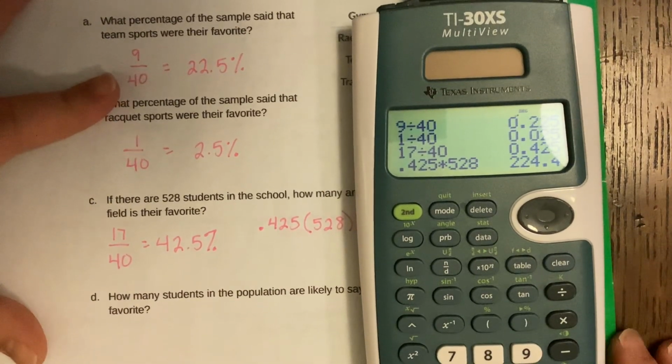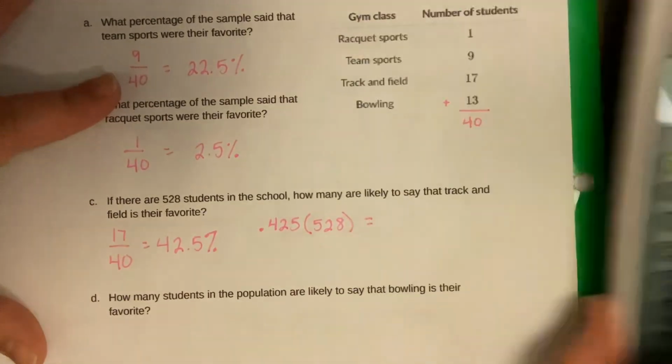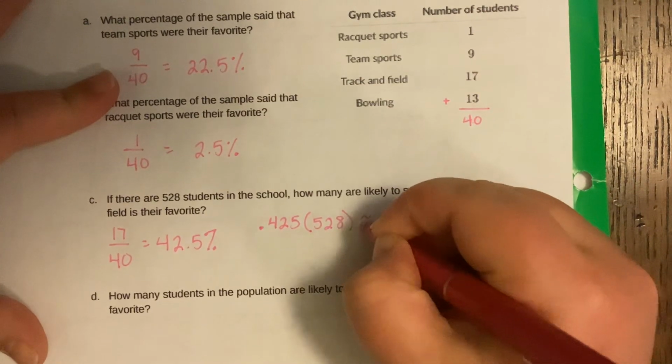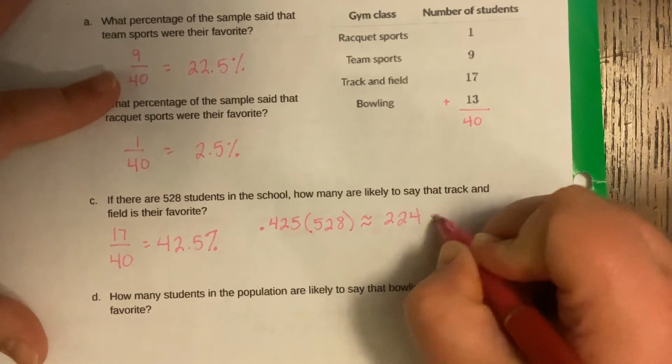Now, I can't have 0.4 of a student, and I cannot round up because that would not be accurate. So I'm going to say approximately, so you can use a squiggly equal sign like this to mean approximately 224 students.